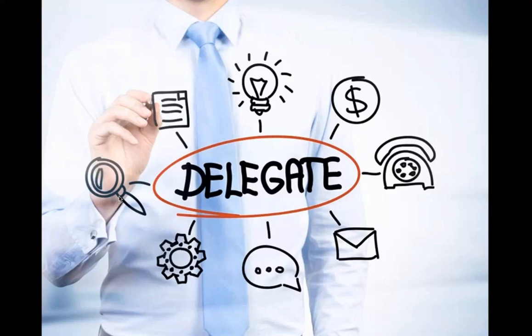Bite-sized. Don't expect them to say, here, you take this project and run with it. Instead, you take this component of the project and get it done, and I'll check in with you. So encouraging your leaders to delegate and giving them some training around that could be very, very helpful.